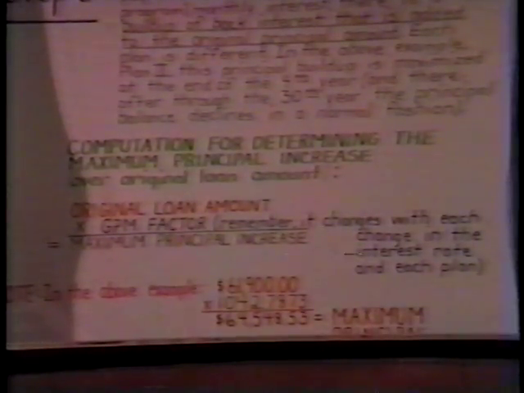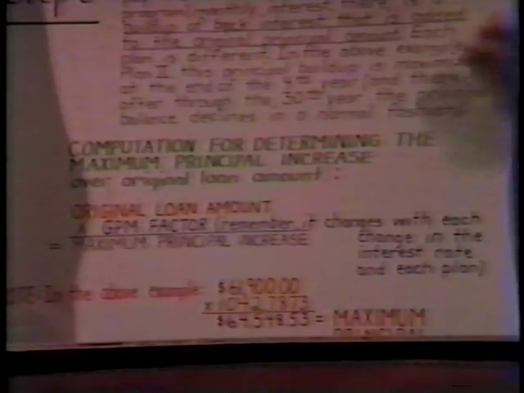Now we have the second use of the GPM factor. We simply take the original loan amount, which was 61.9, wasn't it, times the factor. Remember how earlier we used it, we divided by that big factor? Now we just multiply it. So, in this case, it's all in your book here, you would see that it's 61.9 times 1042.7873, and it comes to $64,548. That is the maximum amount that loan will increase to. In this case, I believe it's in the 5th year.